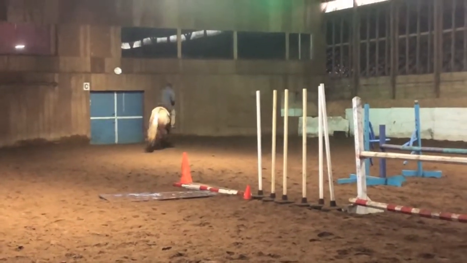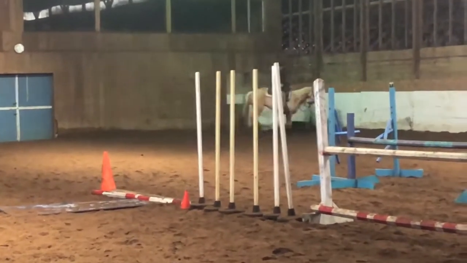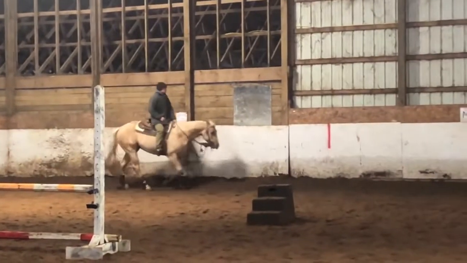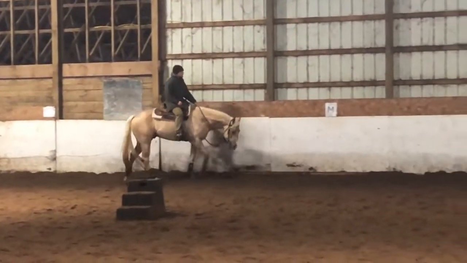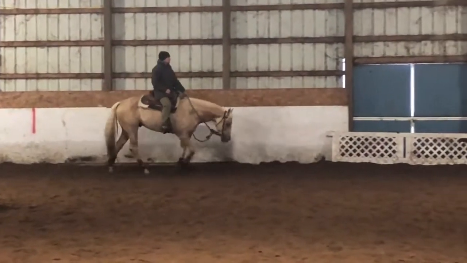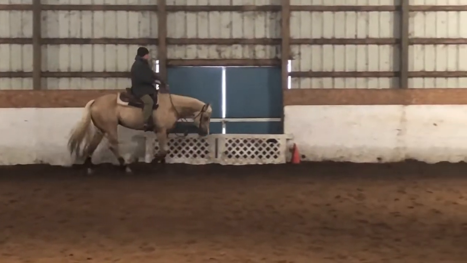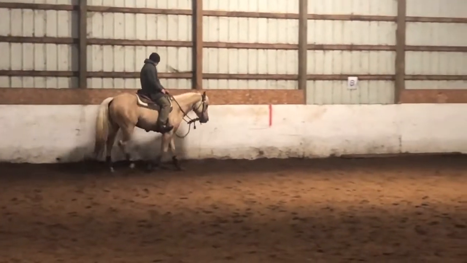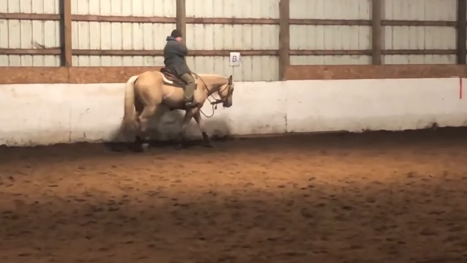So there's a good example of when I might back the horse up. So I made a bigger change in my seat than simply a walk. So I backed him up and then released him into the forward transition. And then we tried again there on the wall side, and you could see he made the connection and went from a canter to a walk with just my seat.